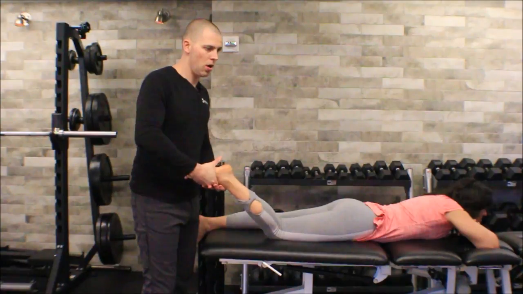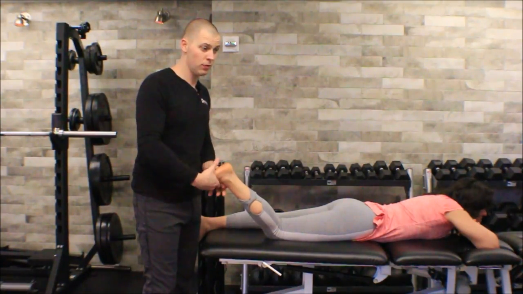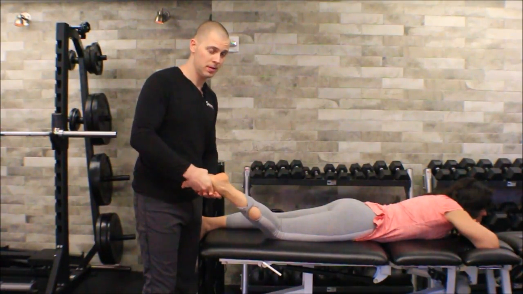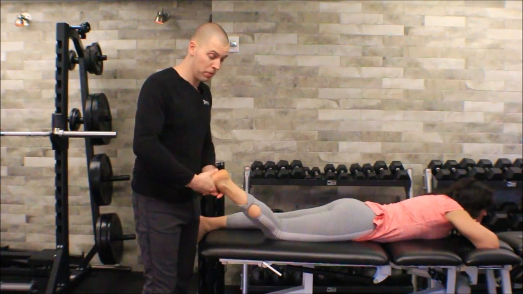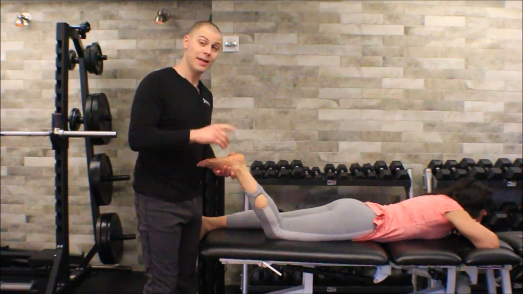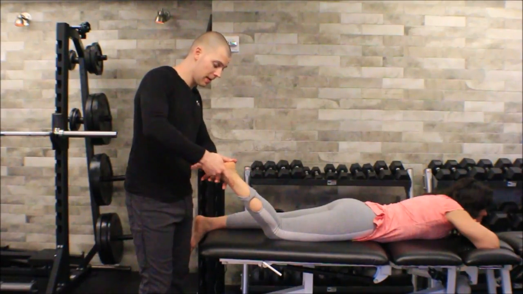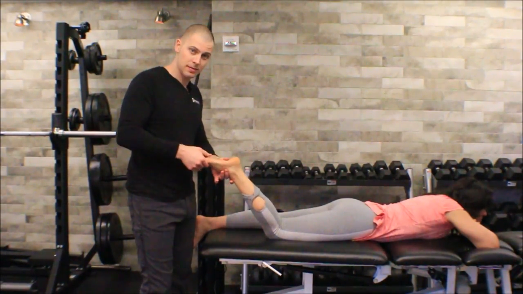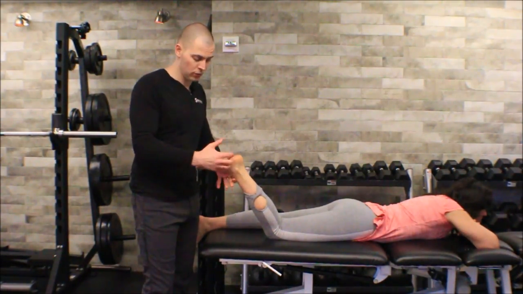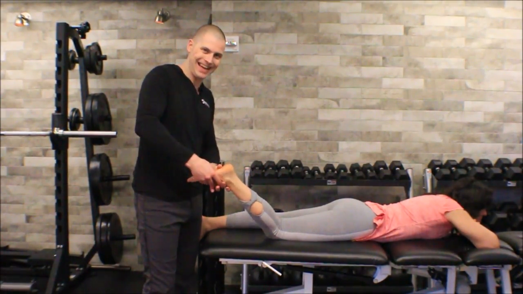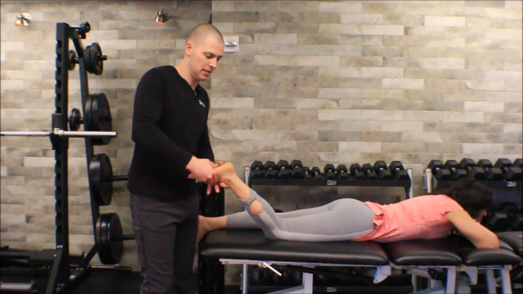So I'm going to take all of the inversion that I have up, right? I'm going to take her all the way as far into inversion as I possibly can. I'm going to plantar flex the foot as well. Not plantar flex the ankle, plantar flex here, her metatarsals, her transverse tarsal joint. I want to take up all the slack in the top of her foot.